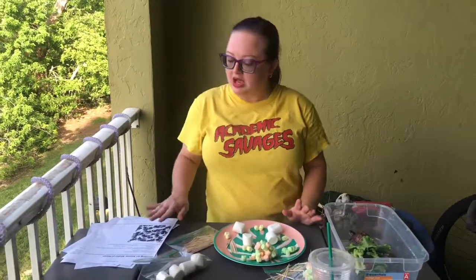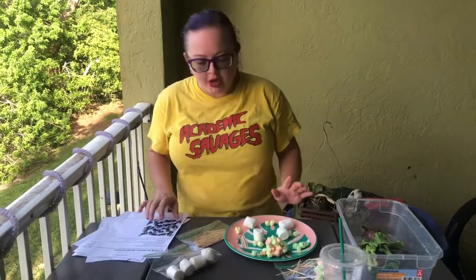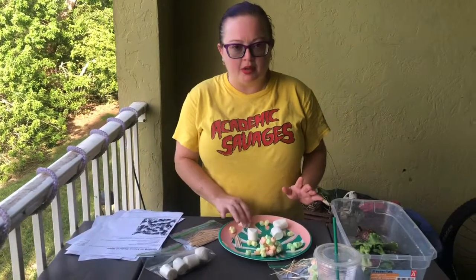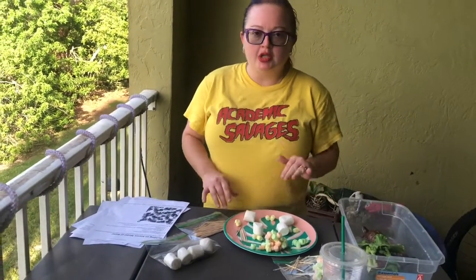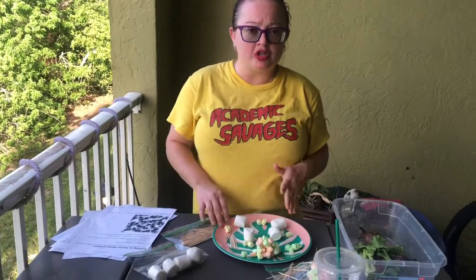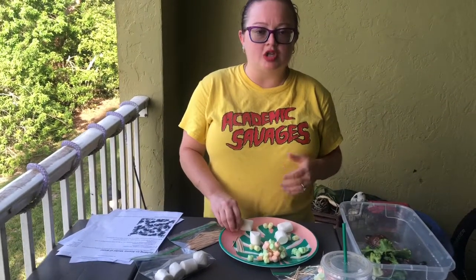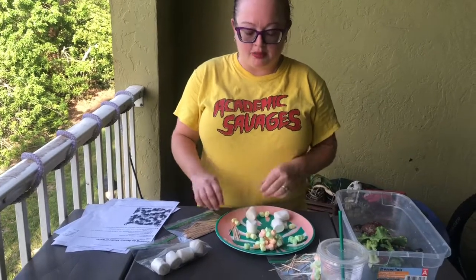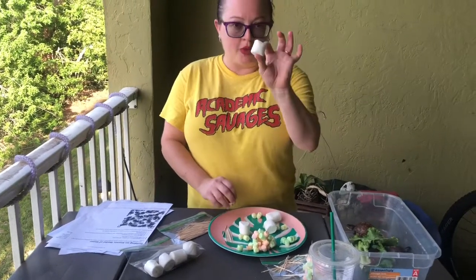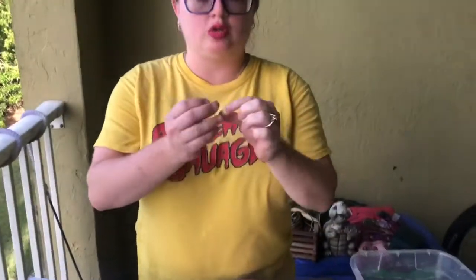Okay, so this demonstration is going to be the atomic model of water. So water is made up of oxygen and hydrogen. So it's H2O. So H2 means there's 2 hydrogen atoms, and O is just 1 oxygen atom. So the big marshmallow is the oxygen, and the 2 little yellow marshmallows are going to be the hydrogen.